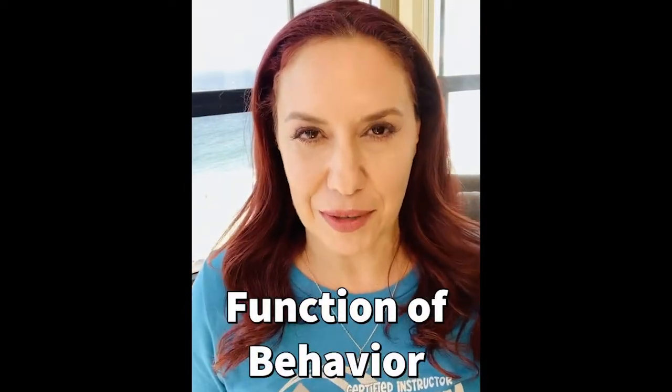And today we're going to talk about function of behavior. So function, what is function? Function of behavior is typically when we do a behavior, it's to either get something or to avoid something, right?